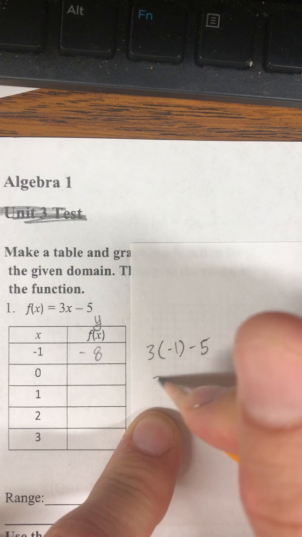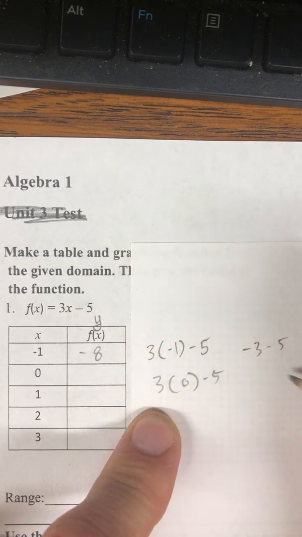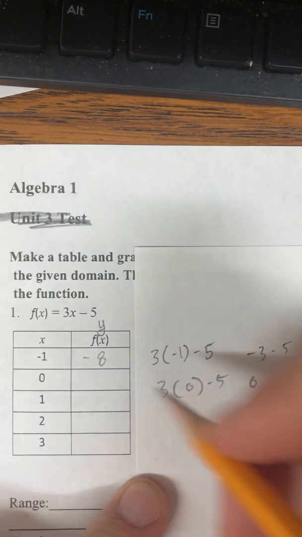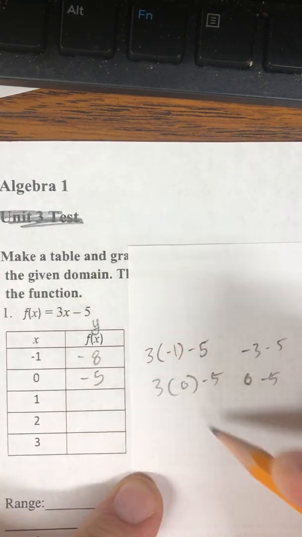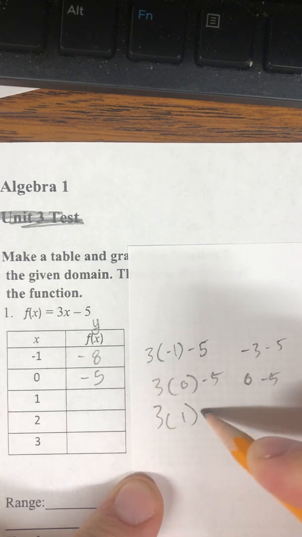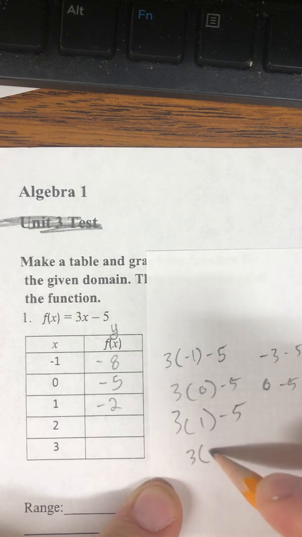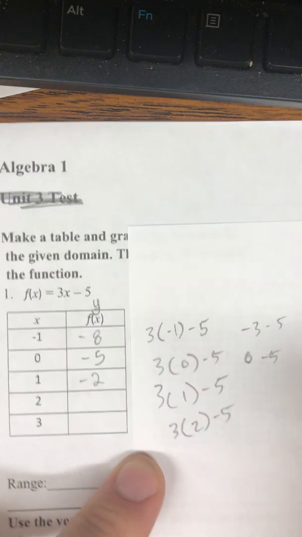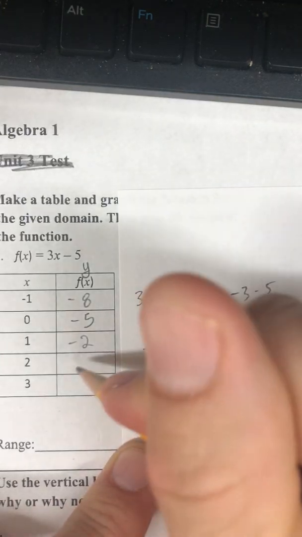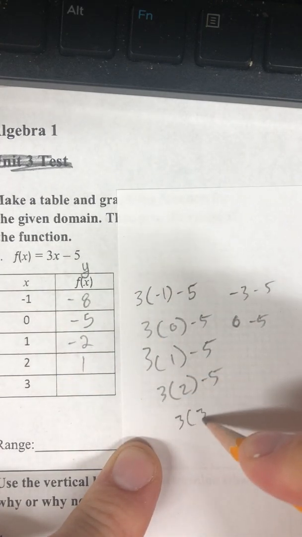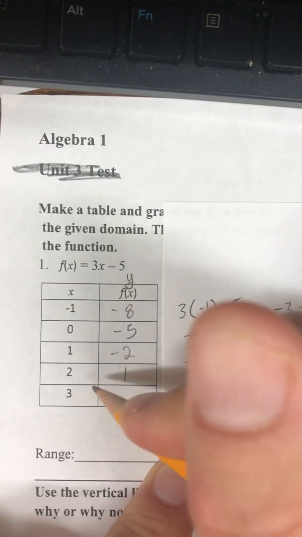And then the next one would be 3 times 0 minus 5, which is 0 minus 5, so that'd be -5, and then you repeat 3 times 1 minus 5, and that's -2, and then 3 times 2 minus 5. That's 6 minus 5 is 1, 3 times 3 minus 5, that's 9 minus 5 is 4.